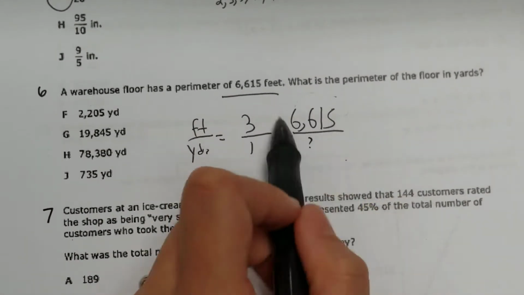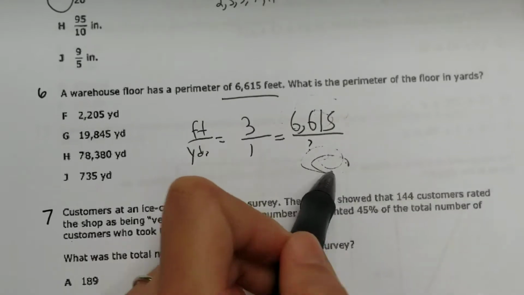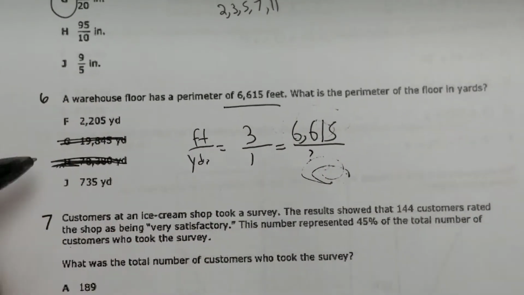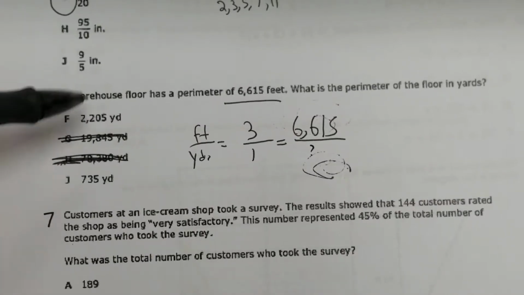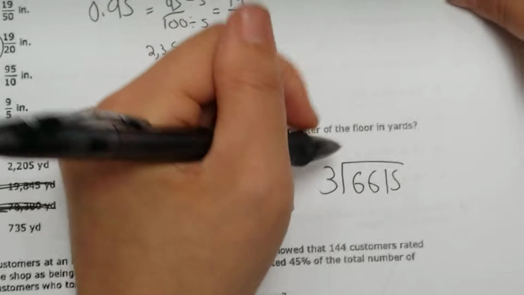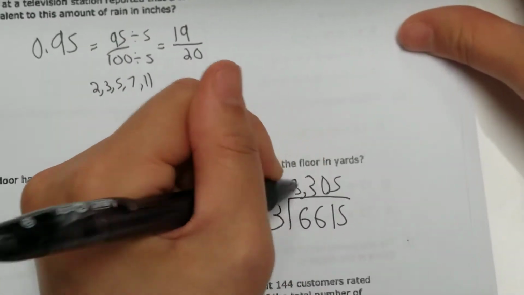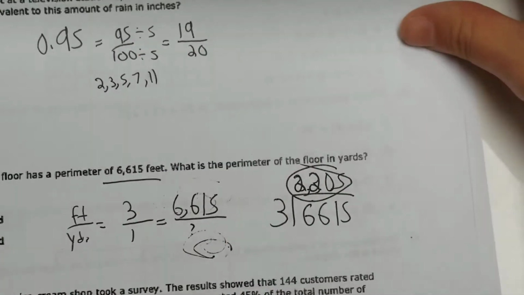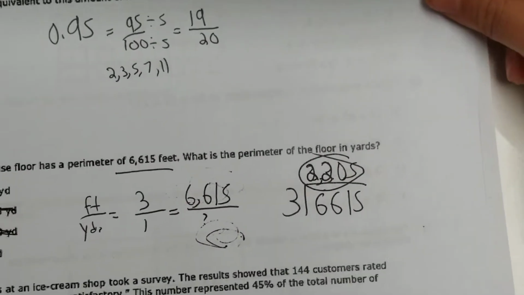We know that this is more than this. That means there's no way it can be G, and there's no way it can be H. So immediately you have a 50-50 chance of getting it right. But I don't like guessing, so if I divide, we should have 2,205 yards as our answer.